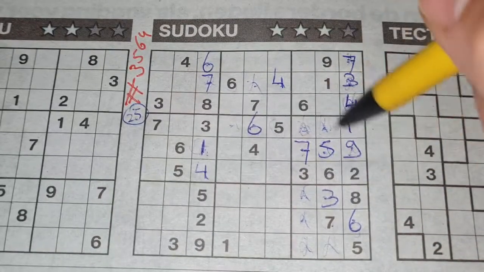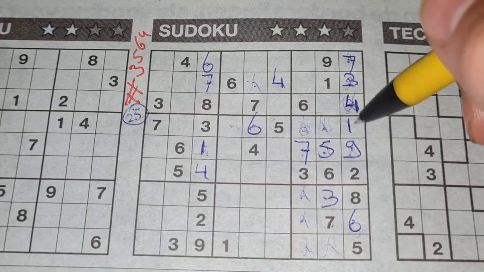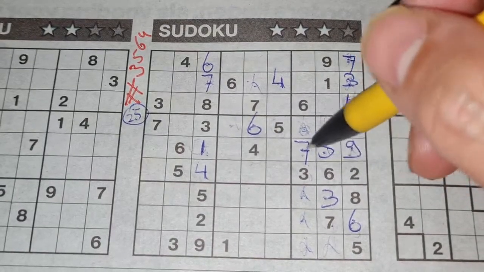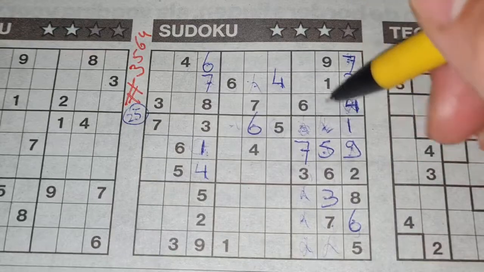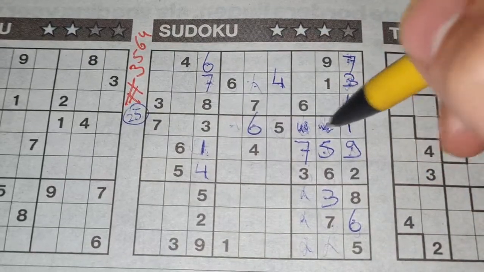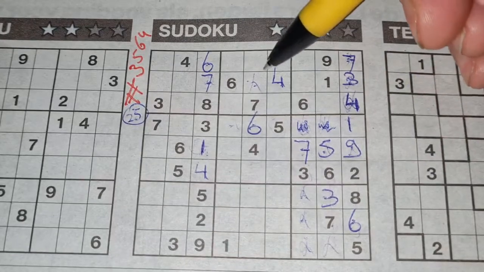2 numbers left in this big square. For the numbers 1, 2, 3, the 4 is missing. 5, 6, 7, and 8 is missing. 4 and the 8. Let me mark those. 2 boxes. Okay, 4 and 8.